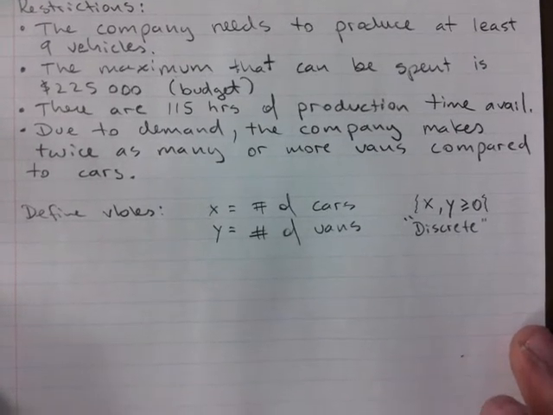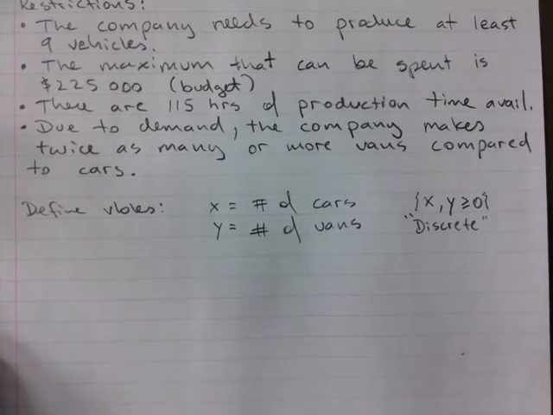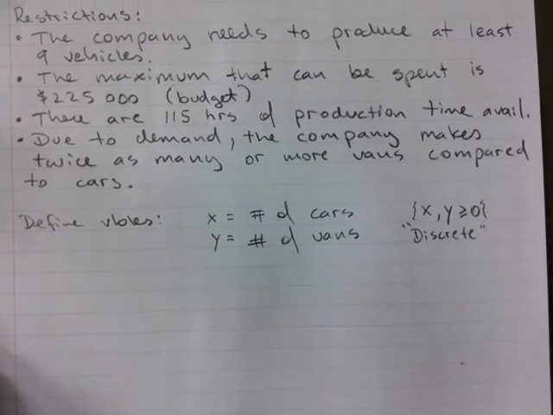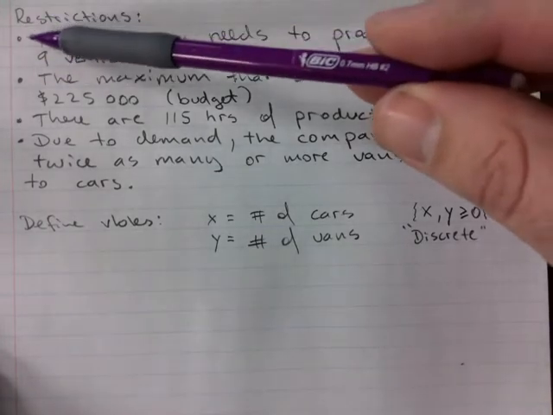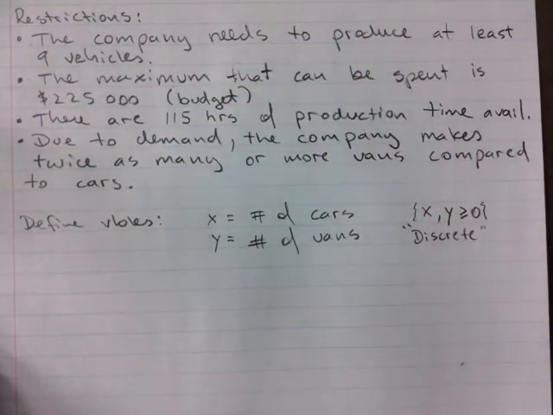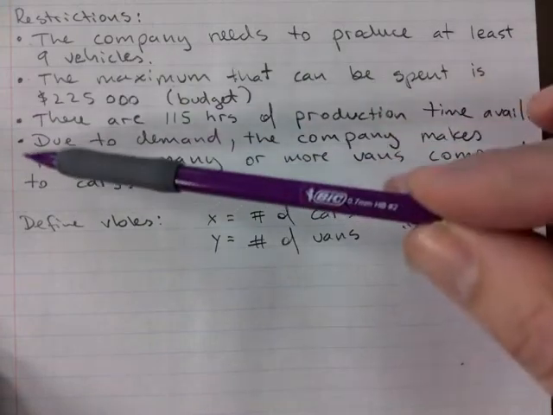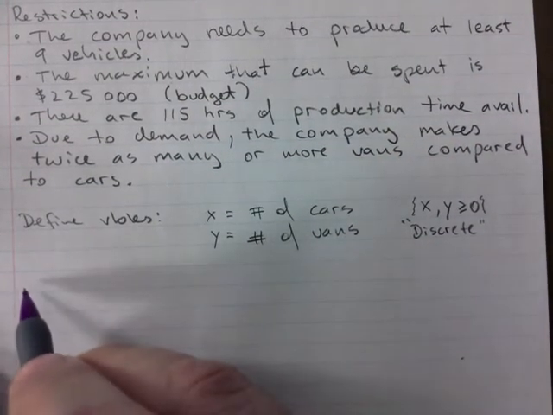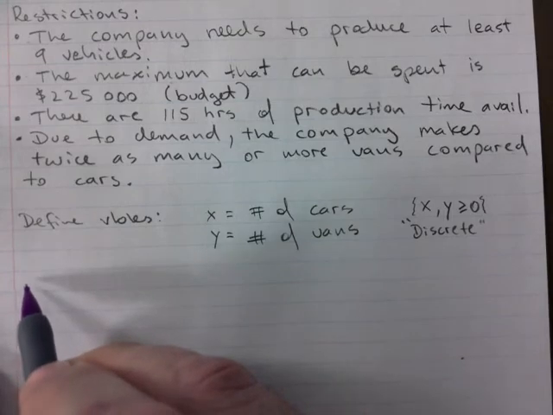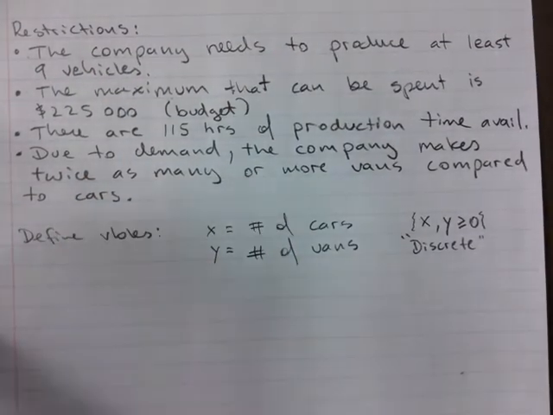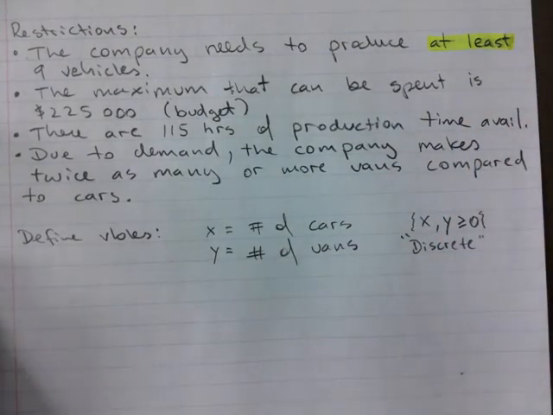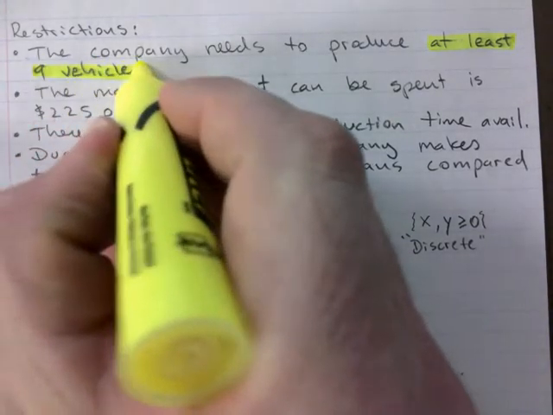So that's that. This is the tough part. We're going to have inequalities, and if you look at these bullets, every one of these bullets represents one inequality. So we will have 4 inequalities when we're done with this. Let's do one at a time. Restriction: it says that the company needs to produce at least 9 vehicles. I'm going to highlight that part. If you see at least or at most or a minimum of, that is a restriction.